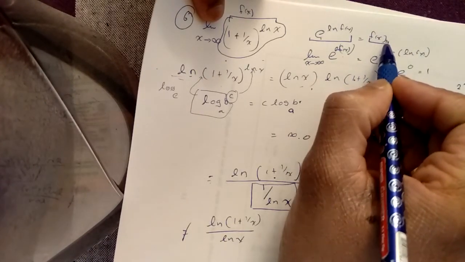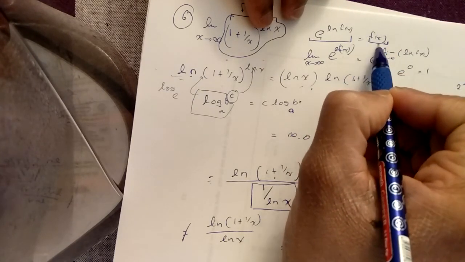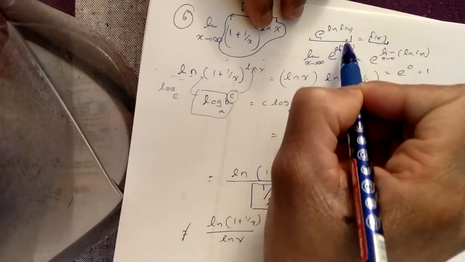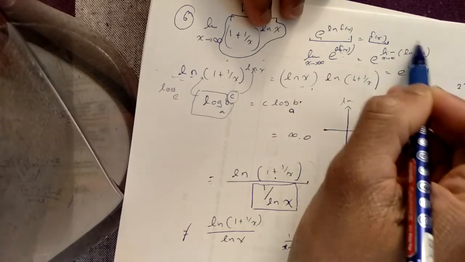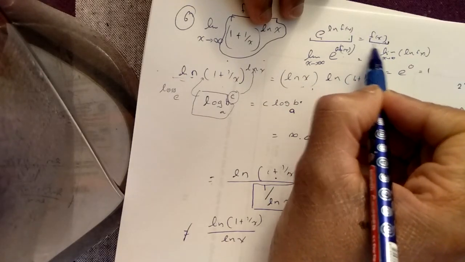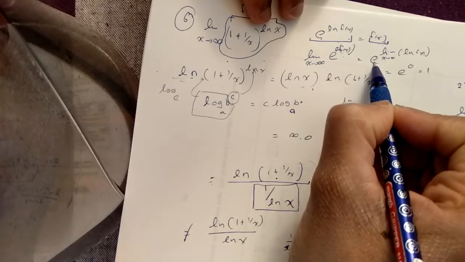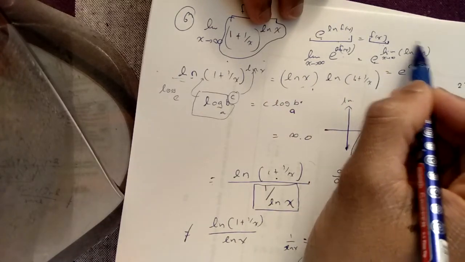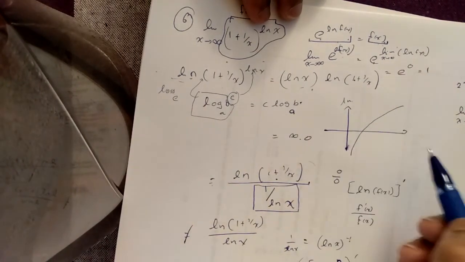Basically, that means ultimately we can conclude that the limit of this one is equal to e raised to the power of this, which has a limit, and we computed that limit separately.